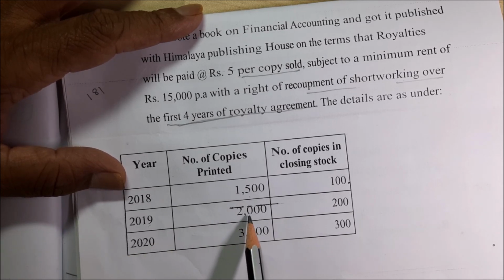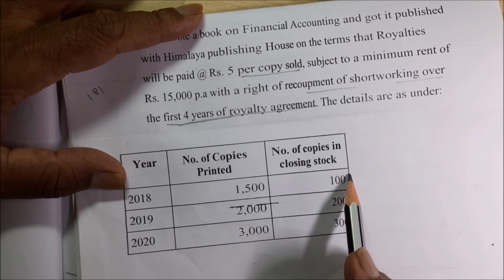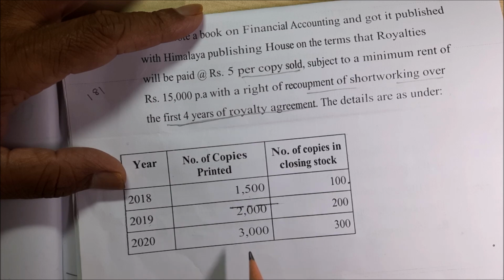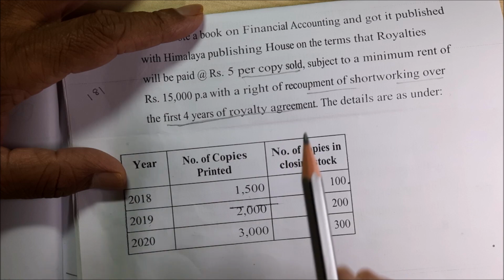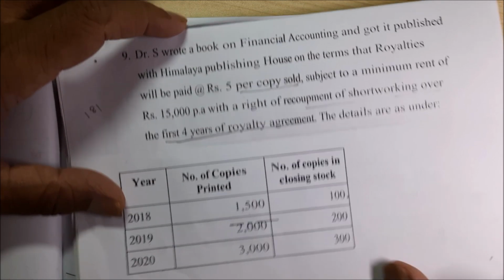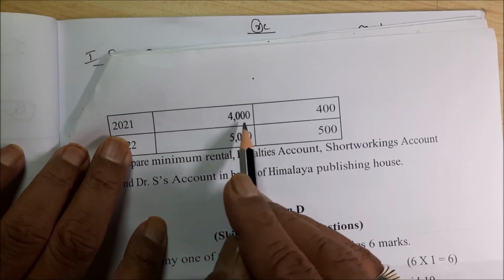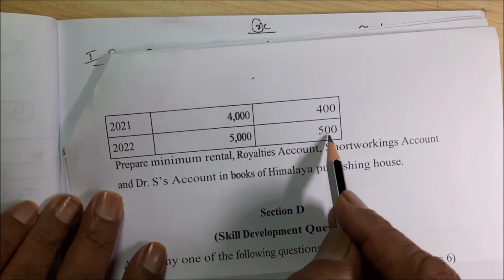Likewise, if you take 2019, you have printed 2,000, where 200 is in stock, so 1,800 plus last year's 100, then it comes to 1,900. Likewise, you have to calculate the number of copies sold. That is the first step in this royalty. So 2020 3,000, then 300 is in stock, then 2021 4,000, then 400, 2022 5,500.